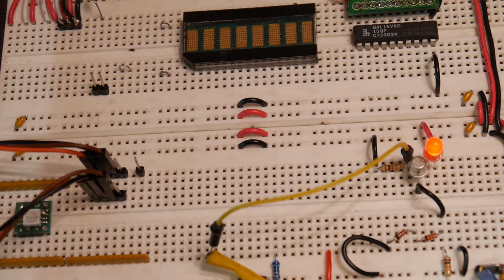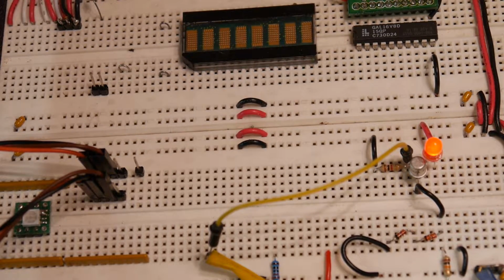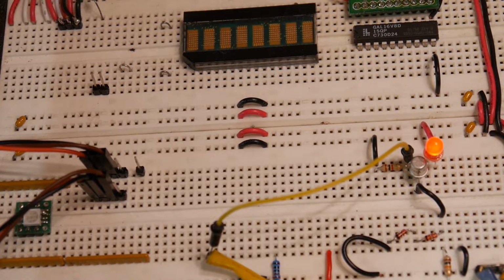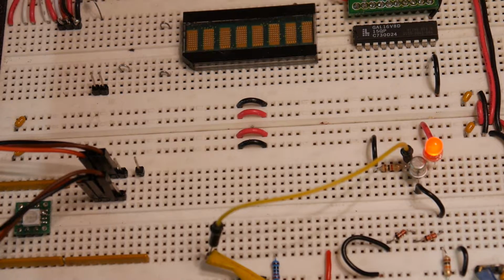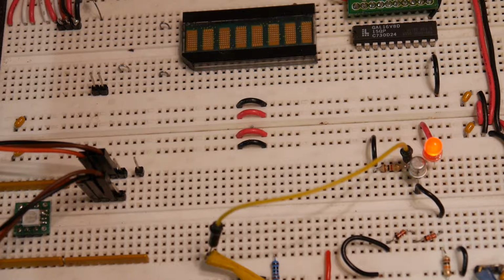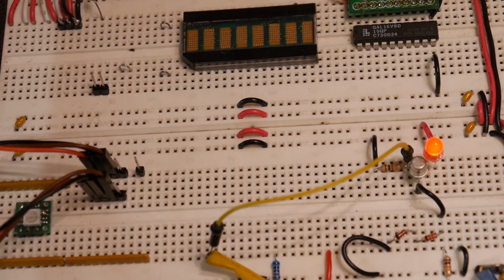So let's say we want to duplicate the circuit, and we want to drive a bunch of LEDs all at the same current. Well, there's something called a current mirror. They're very popular inside ICs. You don't see them outside of ICs very often, but inside ICs you see them quite often. But they're still a handy circuit to have.